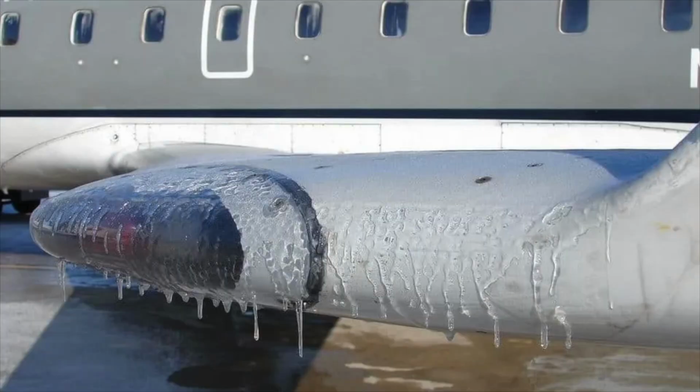Next up, we have clear ice, and that is going to be clear and transparent. This type of ice is a lot heavier than rime ice. It is a relatively slow freezing of supercooled water. It's really dense, it's hard, and it's hard to remove.